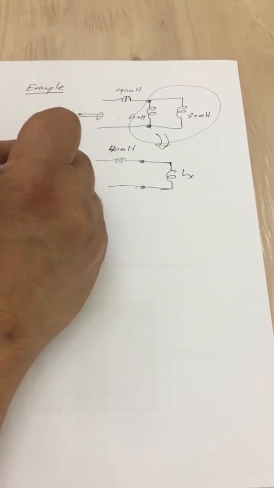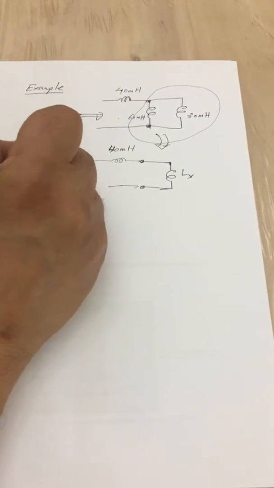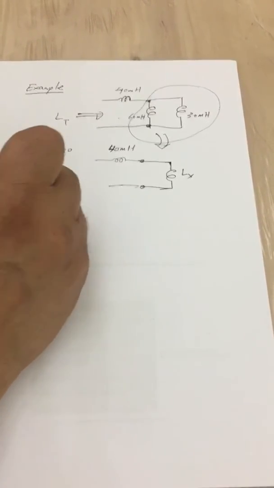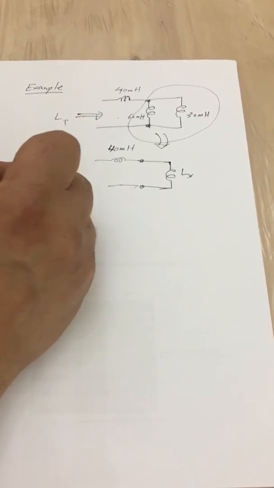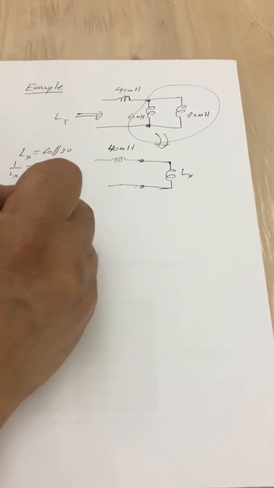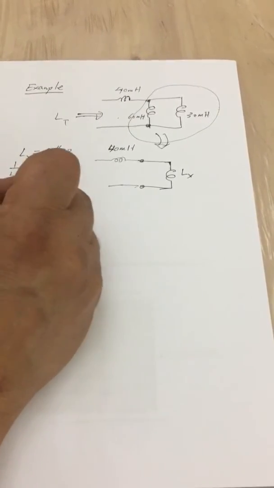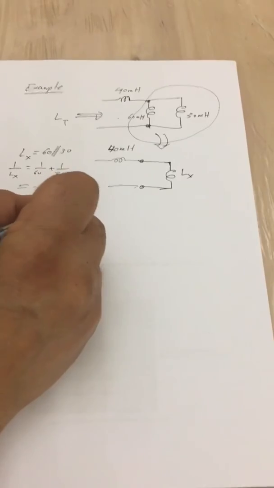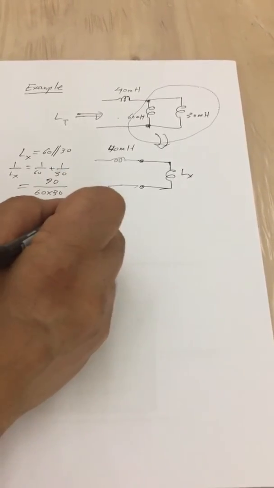Lx is the 60 parallel with the 30, which means 1 over Lx equal 1 over 60 plus 1 over 30, which is equal 60 plus 30 over 60 times 30, that is 90 over 60 times 30. Which means that Lx equal 30 times 60 divided by 90. So it will be 20 millihenry, same units.